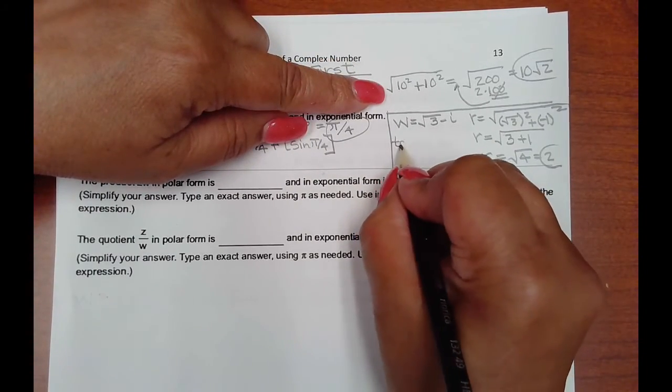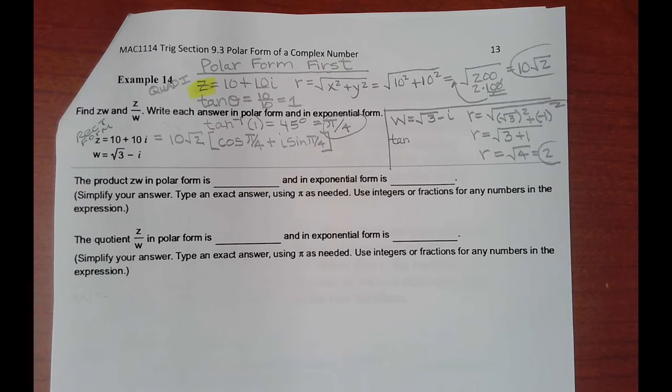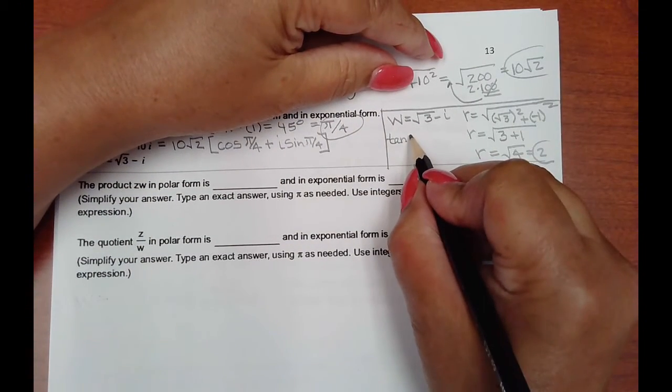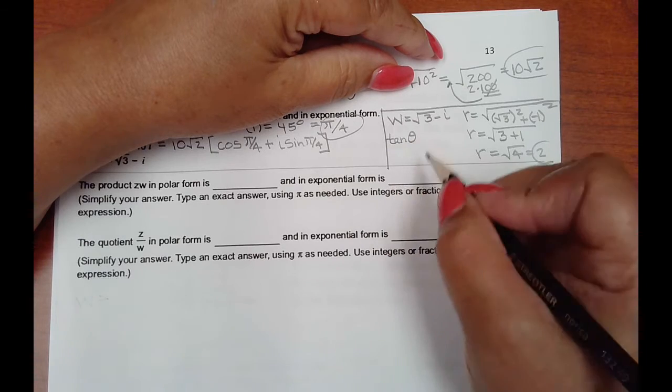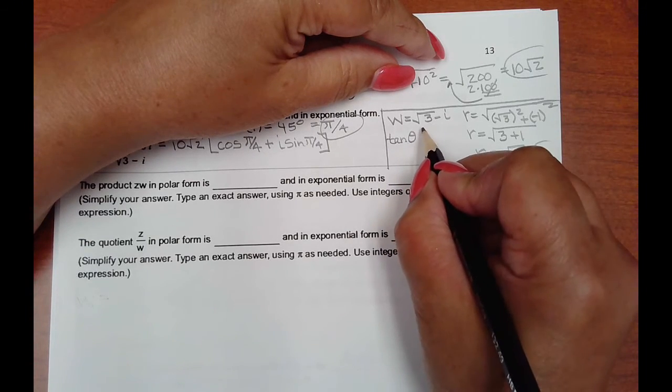Then for the theta, now let's see, what quadrant are we in if we're at square root of 3 minus i? We might need a little picture there. Now this one's not in quad 1.